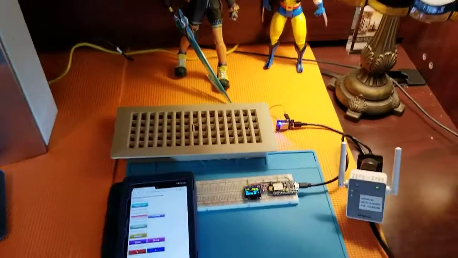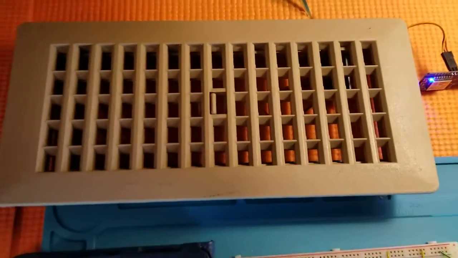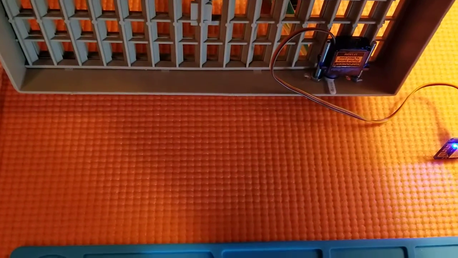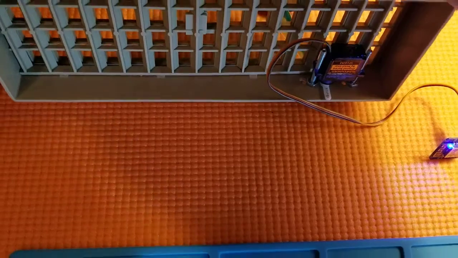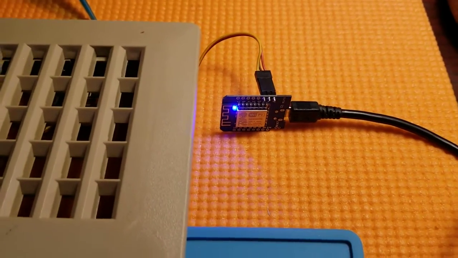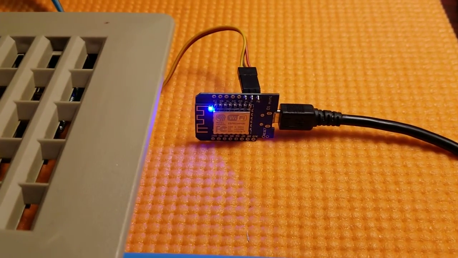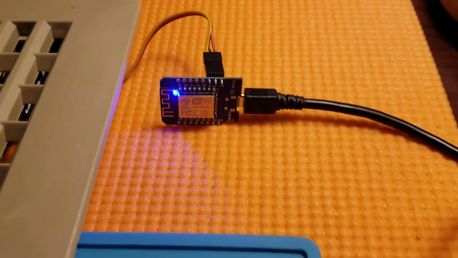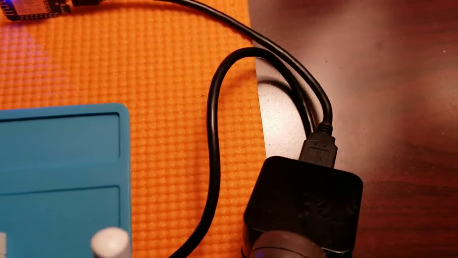Here's my SmartVent setup. I have a regular floor vent being controlled by an RC car steering servo motor, being controlled by a WeMOS D1 Mini. This is an ESP8266 eval board, powered by its own USB power supply.